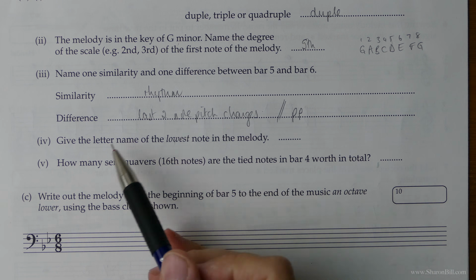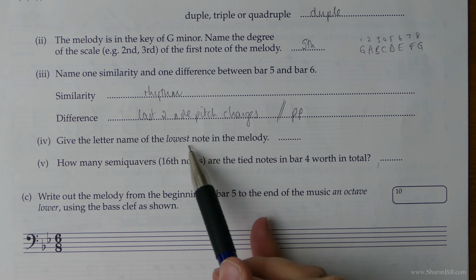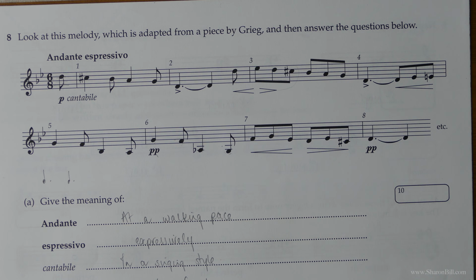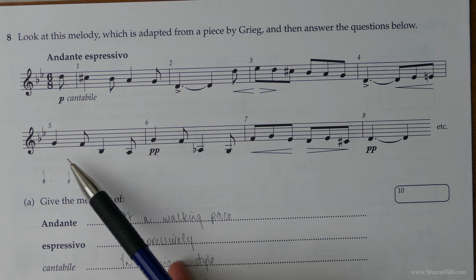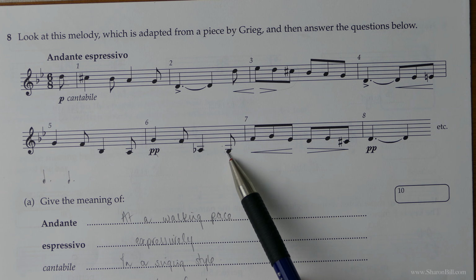And so now we need to have a look at this next question where we're asked to give the letter name of the lowest note in the melody. So let's just scan to the top, and you can see as we get lower we get onto some ledger lines. So we're getting low here, and then this one here is the lowest of those.